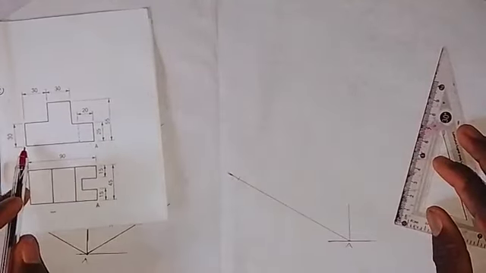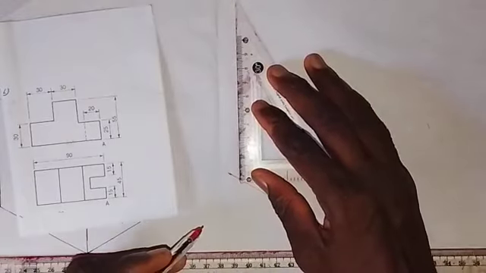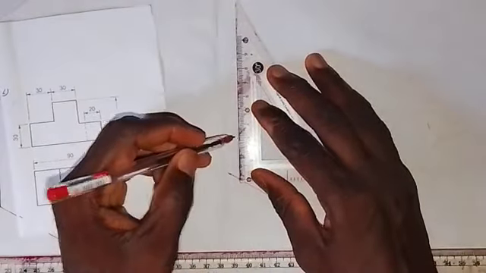Then I'm going to take 25 from here to this point, so that will be on this vertical line. I'll take 25 millimeters up. So this is 25 millimeters here. All right, the next thing I'm going to do is draw a vertical line at this point that will give us the 30 millimeters that we have from here to here. So I'll draw a vertical line up like this, and I'm going to take 30 millimeters off from this point. So this is 30 millimeters.